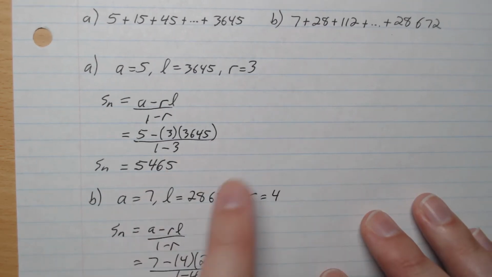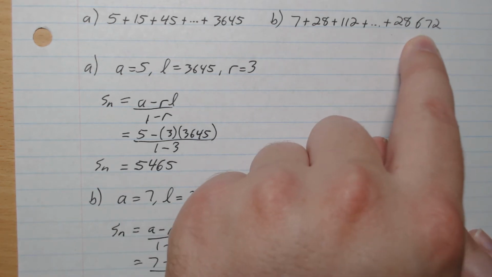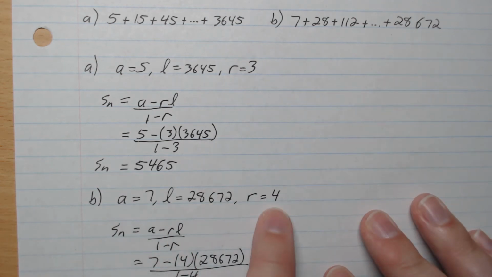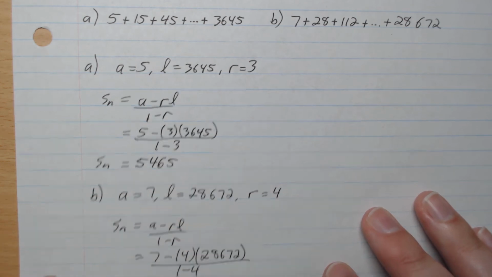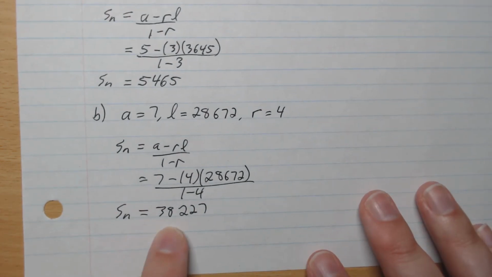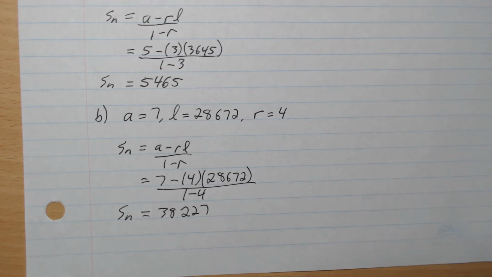Okay, B, we notice A is 7, L is 28,672, and R is 4 like that. So we plug in A, plug in L, plug in R, and that sum is 38,227.